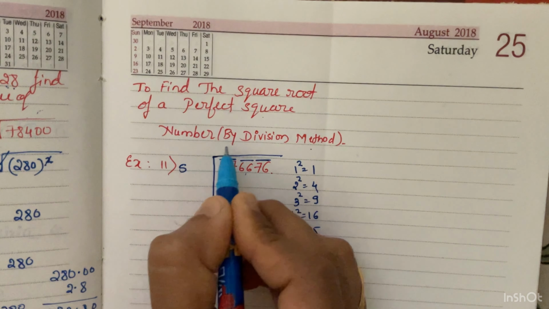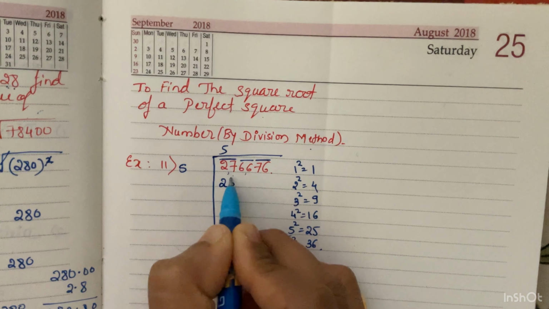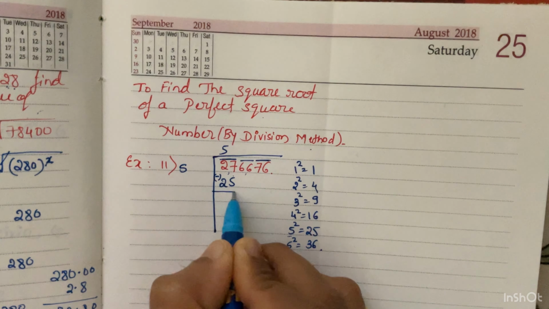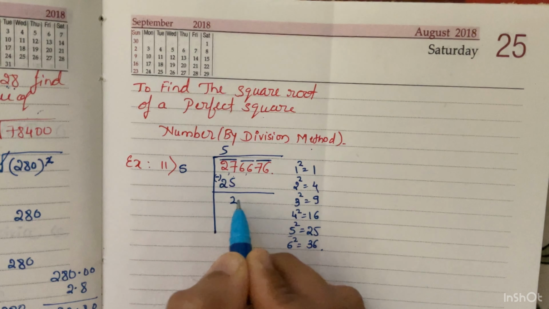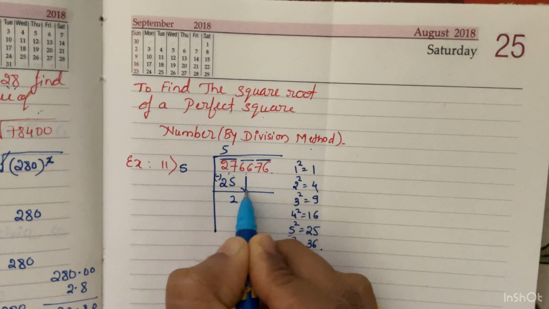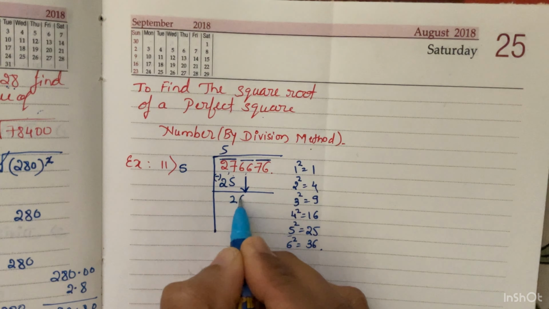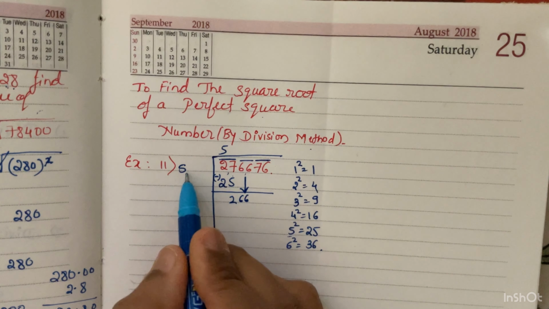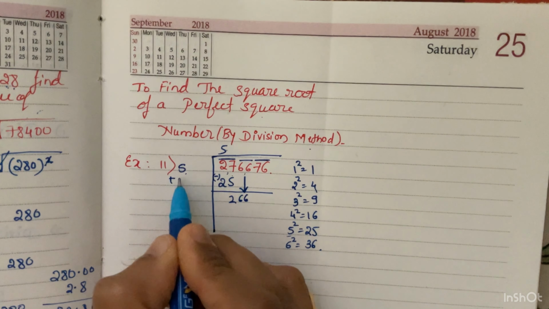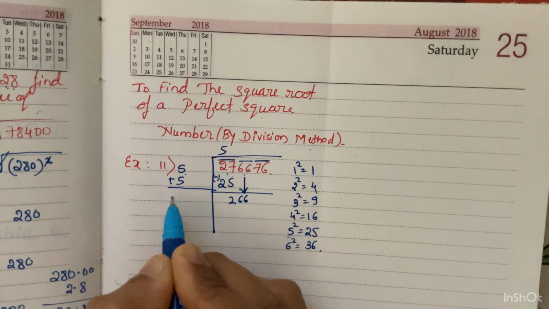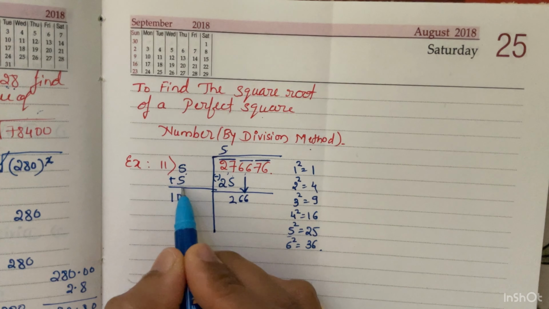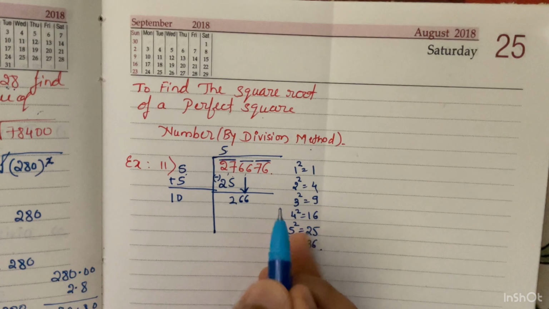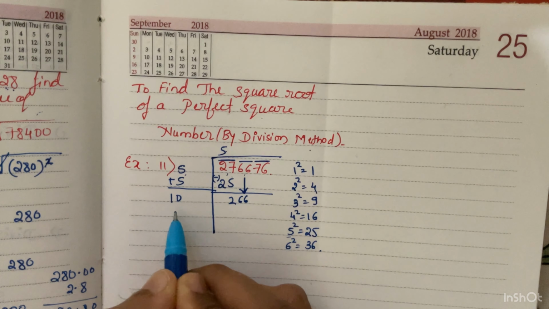So here 5 5s are 25. Now we need to subtract. After subtraction I'll get 2, and now we take the next pair of digits, 66, and bring it down. Now this 5 we need to add to itself: 5 plus 5 is 10. Either we can add, or we can multiply by 2. So we get 10.